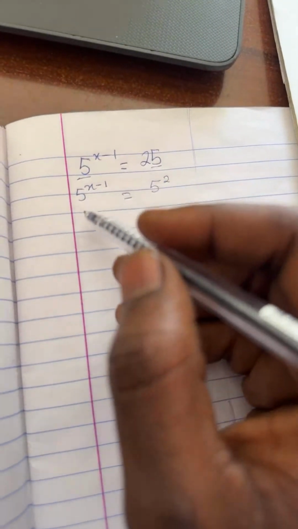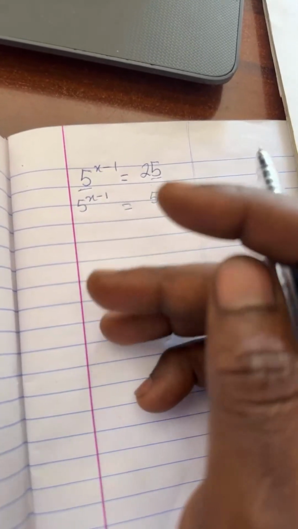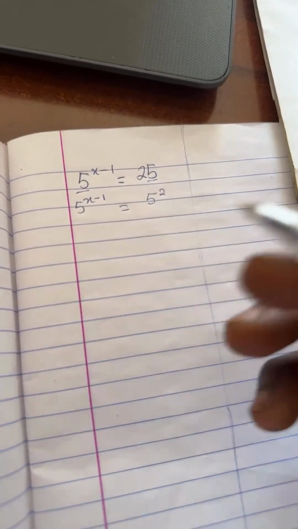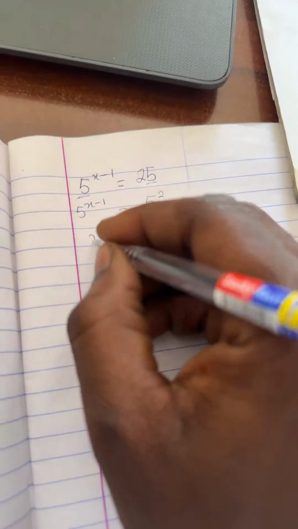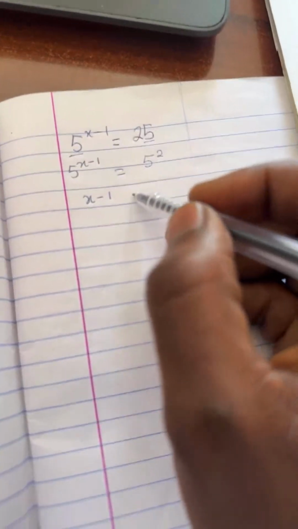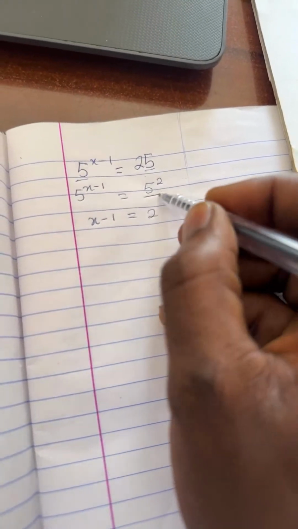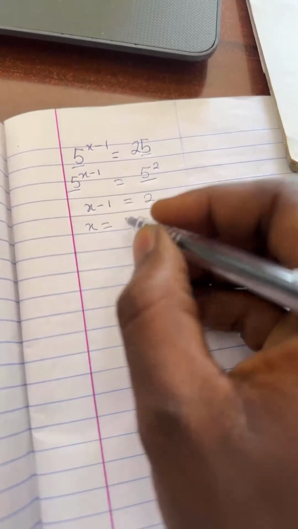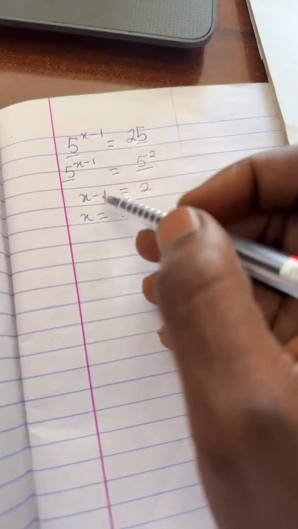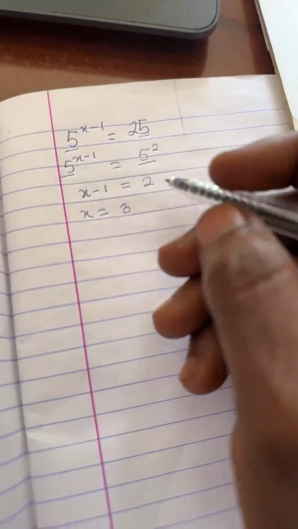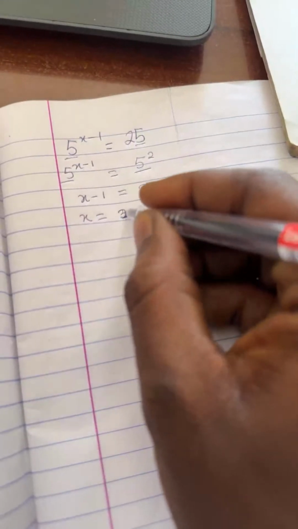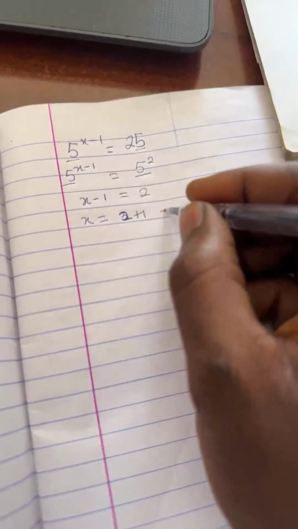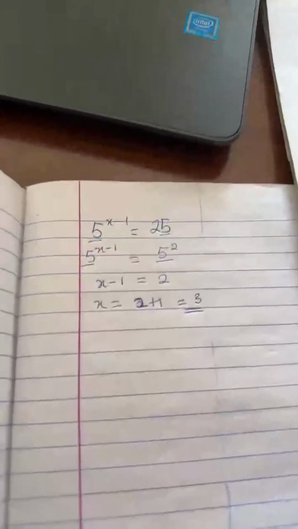And then from here, since we have the same base, we can compare the powers. Then we can say x minus 1 will be equal to 2. Then we can say x is equal to 3. We can shift this one to the right hand side. You can say 2 plus 1, which is equal to 3. So x should be equal to 3.